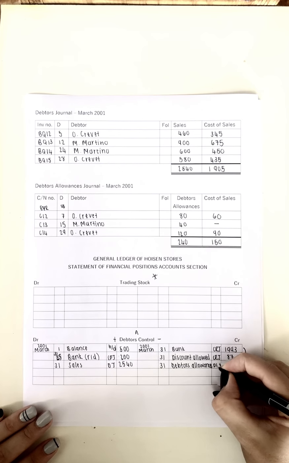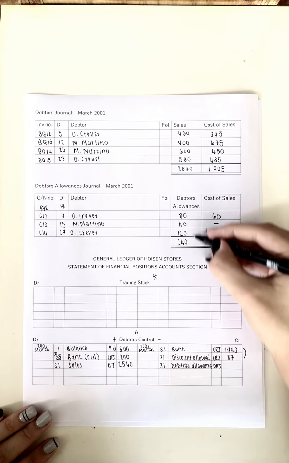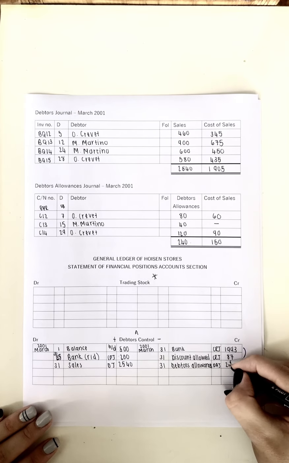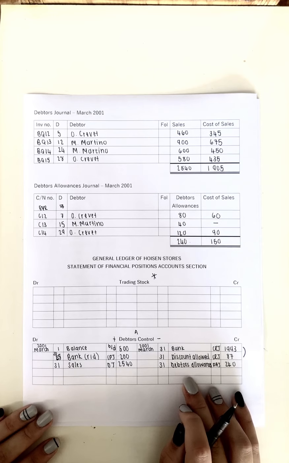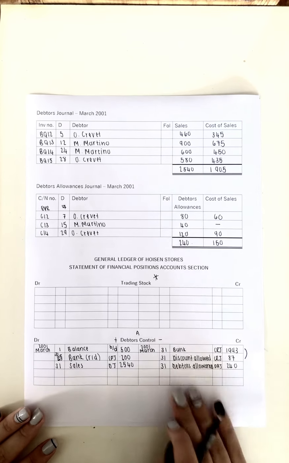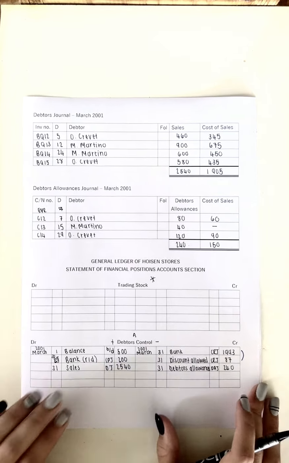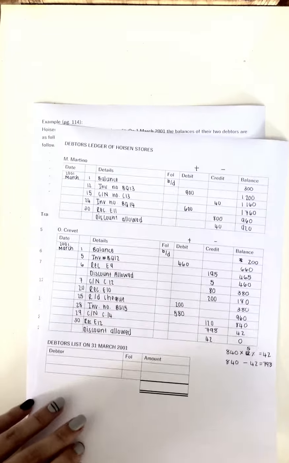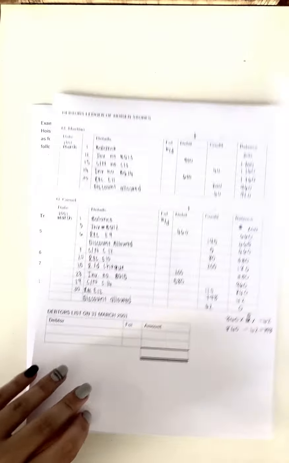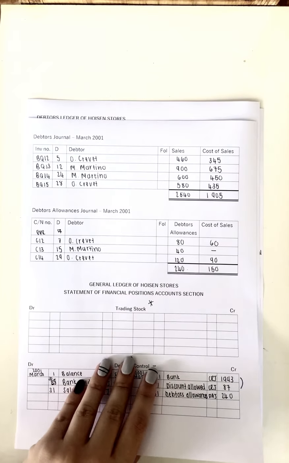Okay, this is from the DAJ, and this will be 240. And then you're going to balance this because it's in the balance sheet section, which I'm not going to do to save time. Okay, then let's see what other journals we have to post to.